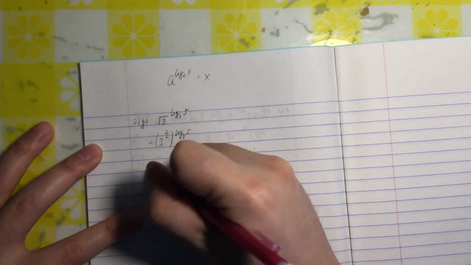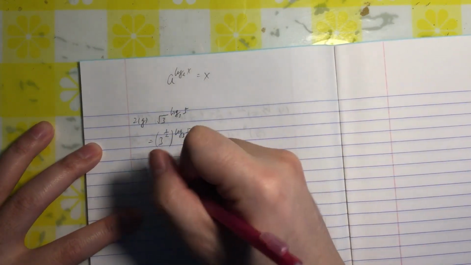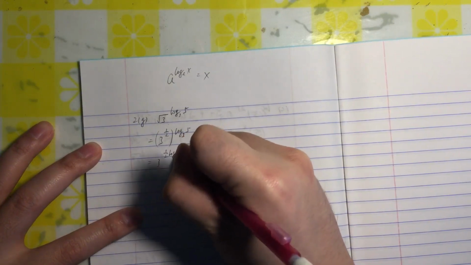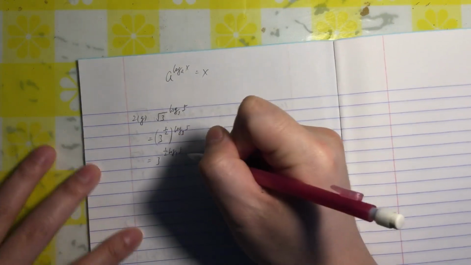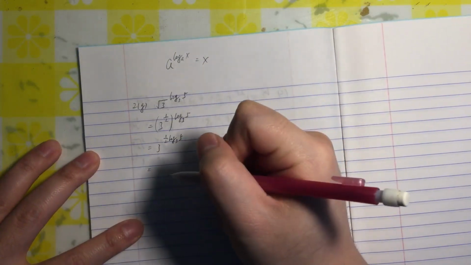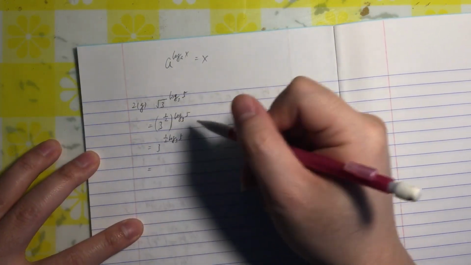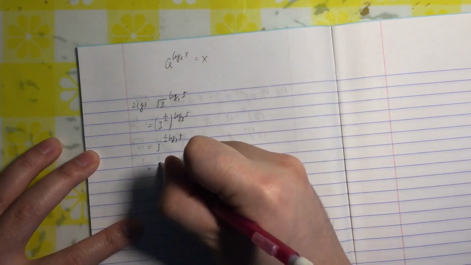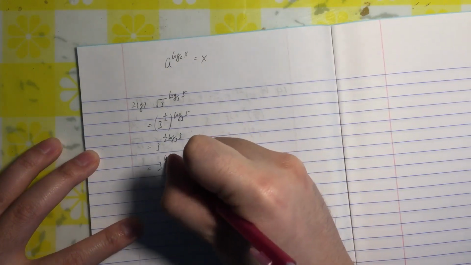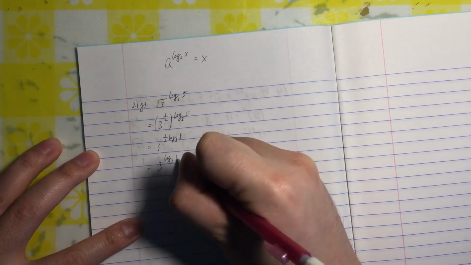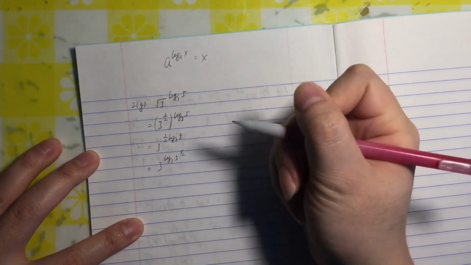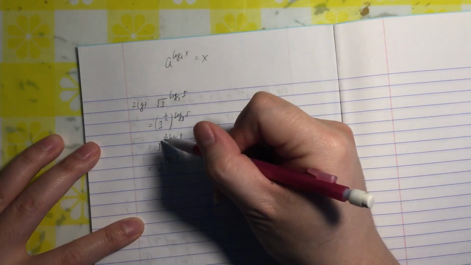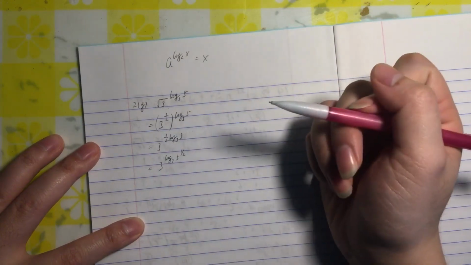Then, by law of exponent, this expression can be rewritten as 3 to the power of half of log base 3 of 5. Next, by law of logarithm, we can bring this coefficient back as exponent. So we get 3 to the power of log base 3 of 5 to the power of half.